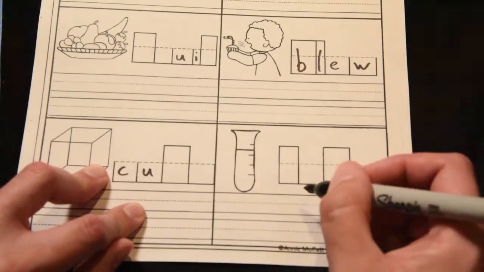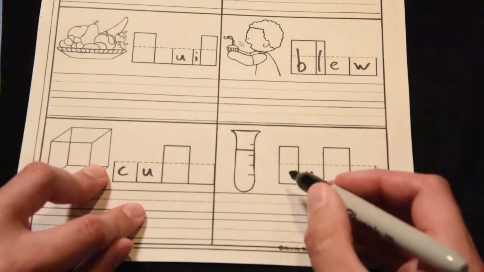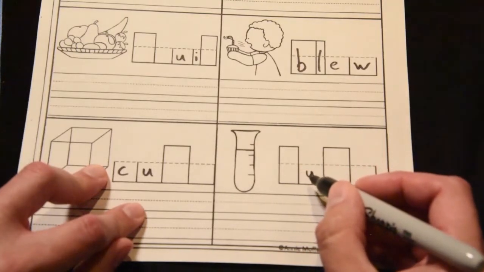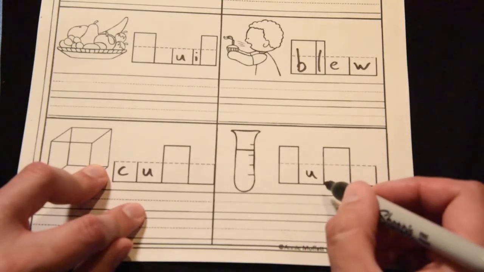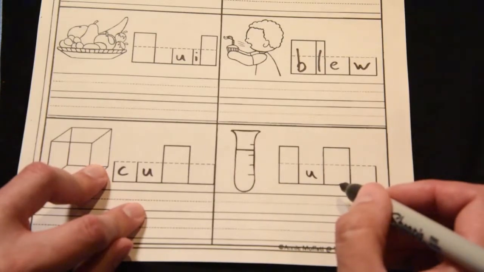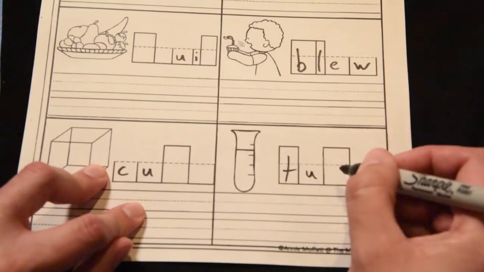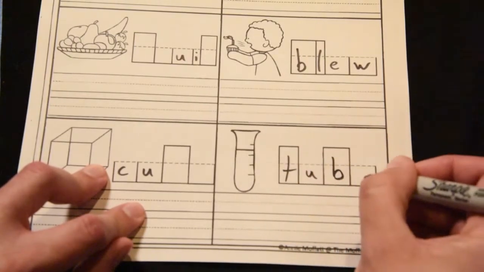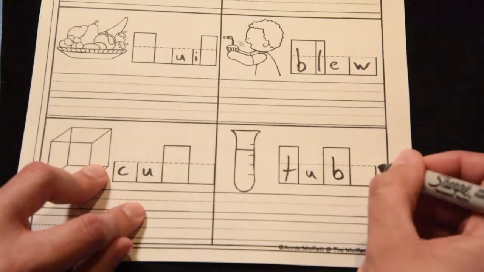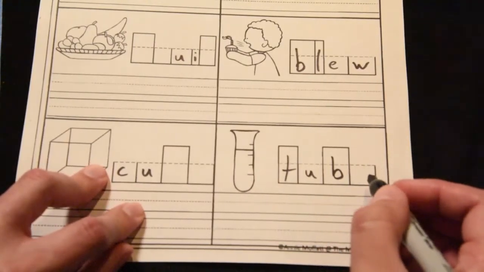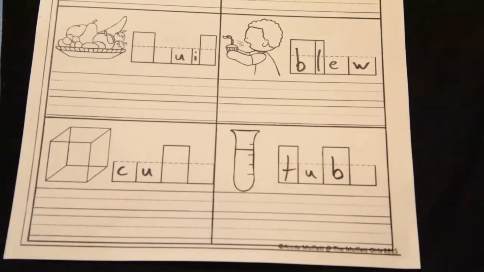How do you think we spell that? So we know the U's there. Ooh. Tube. We have the U. Tube. We have our friend the silent or the magic. And we're going to write a sentence with each one.